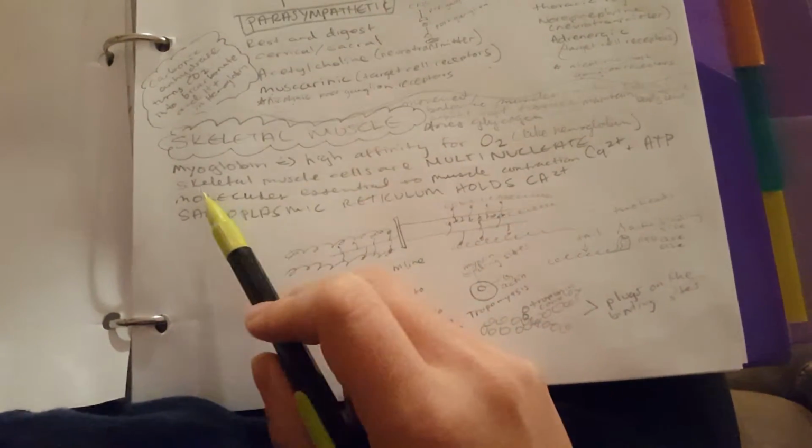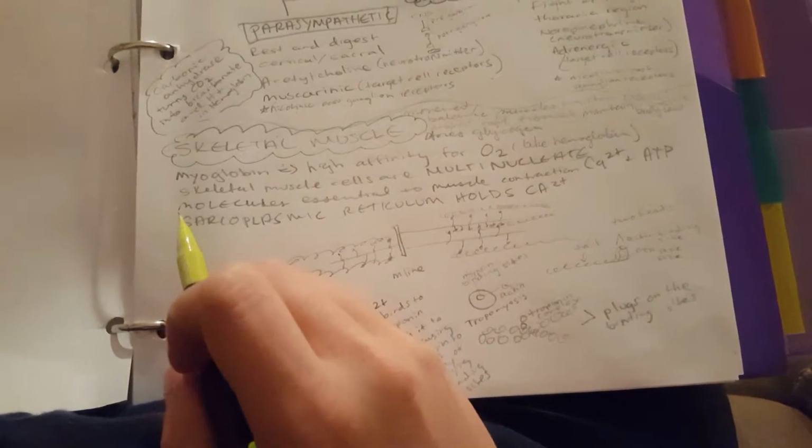The cells in skeletal muscle are multinucleate, and the molecules essential for contraction in skeletal muscle cells to happen are calcium and ATP. And then the sarcoplasmic reticulum, which is kind of like a cover on the cells, is what holds the calcium that makes muscle contraction possible. So let's take a look at this on a bigger scale and then see how it all happens.